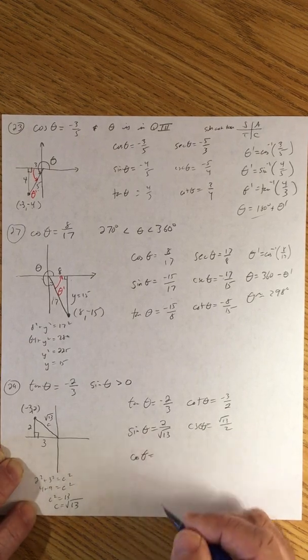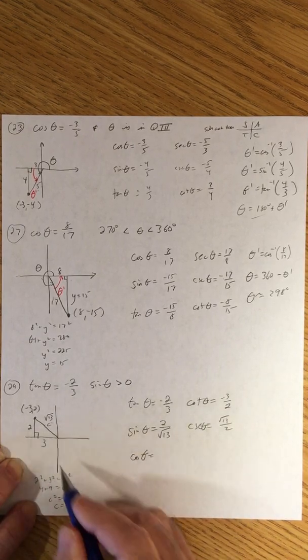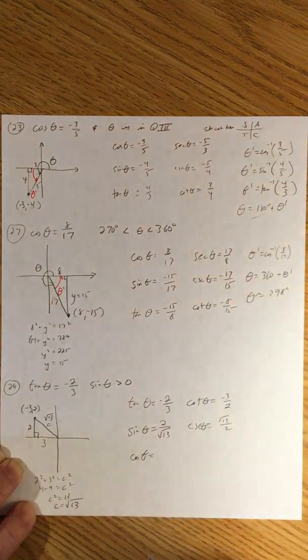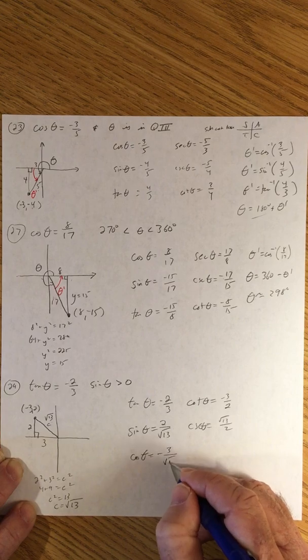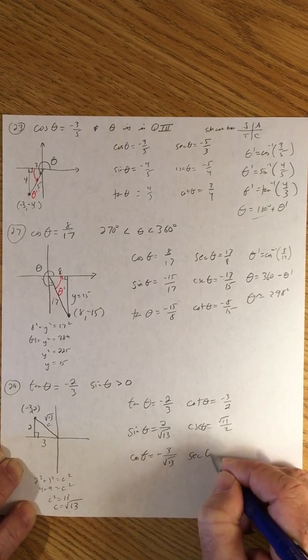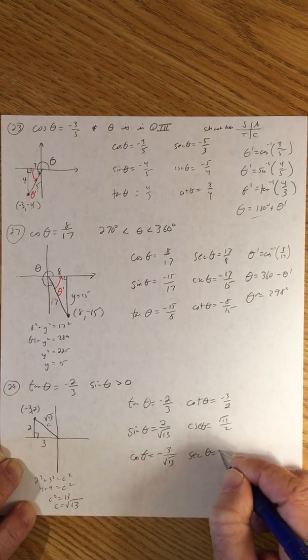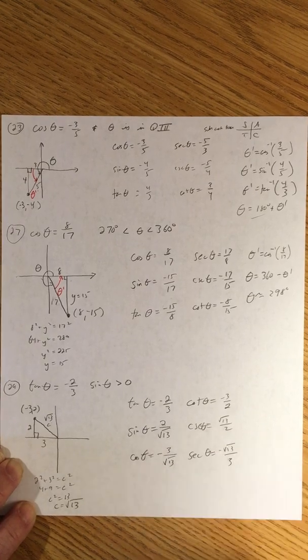Cosine of theta, adjacent over hypotenuse, but cosine is negative in this quadrant, so that would be negative 3 divided by the square root of 13. Secant theta is then the reciprocal here, negative square root of 13 over 3.